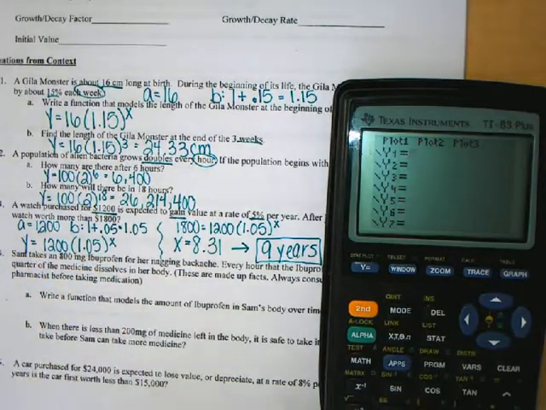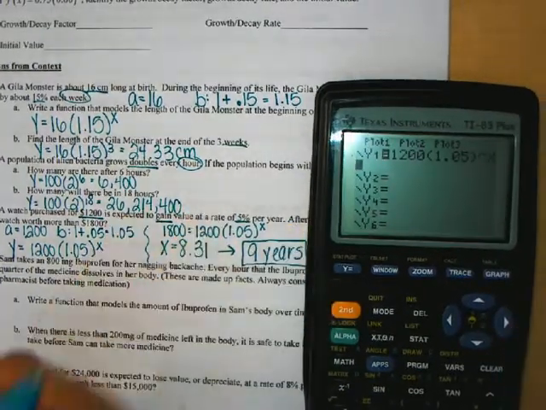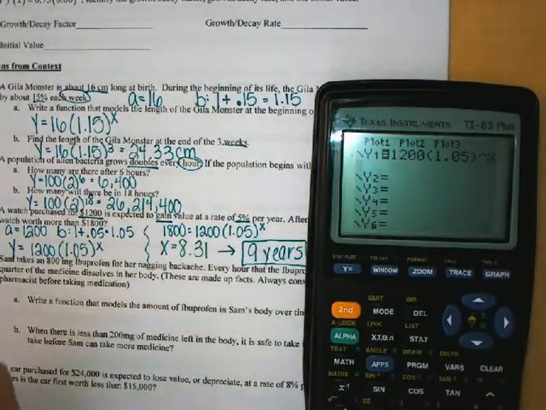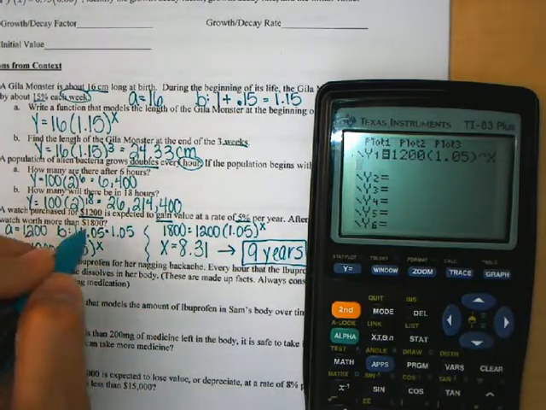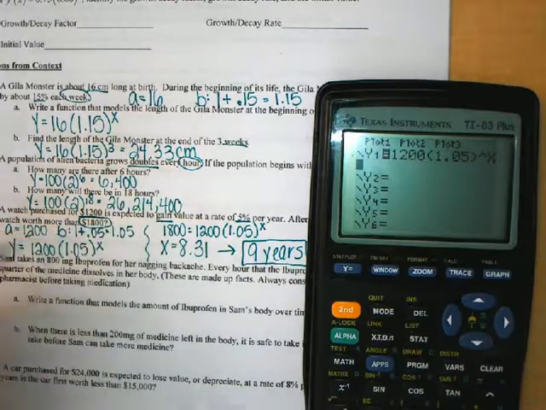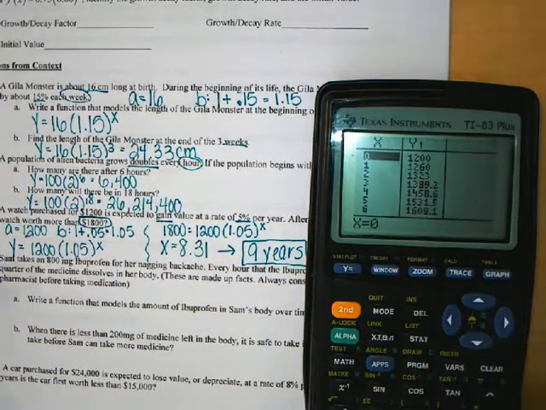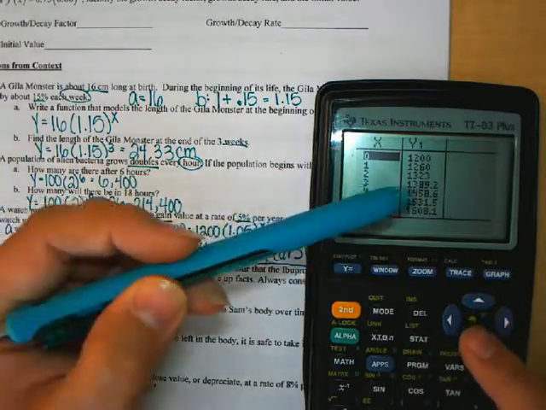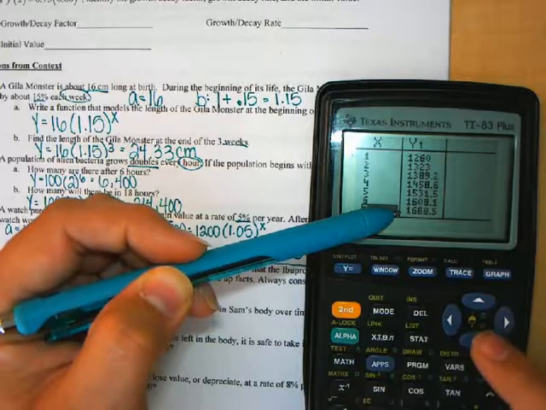So I wrote 1200 times 1.05 to the power of x. Now, I'm trying to figure out what value of x makes this equal a number bigger than 1800. So I'm going to go to my table, so second graph, and I can just scroll down to see when this value is bigger than 1800.